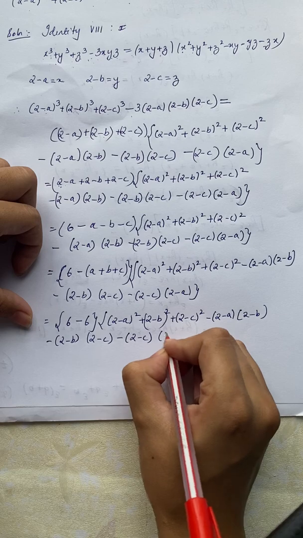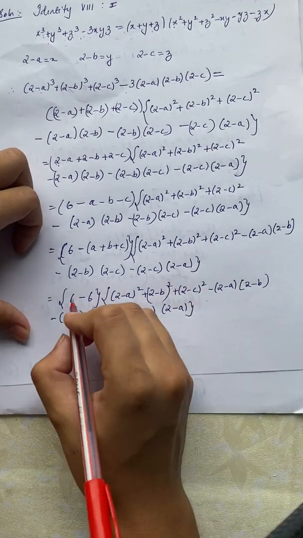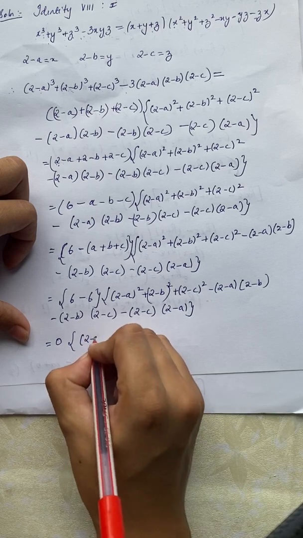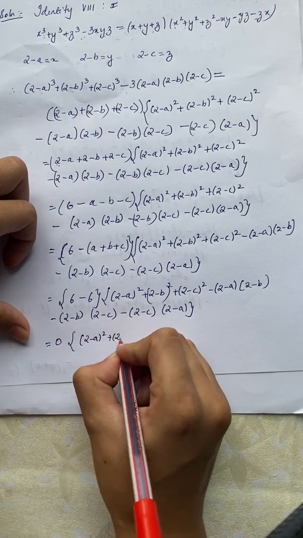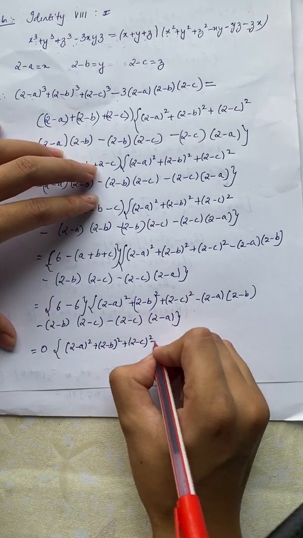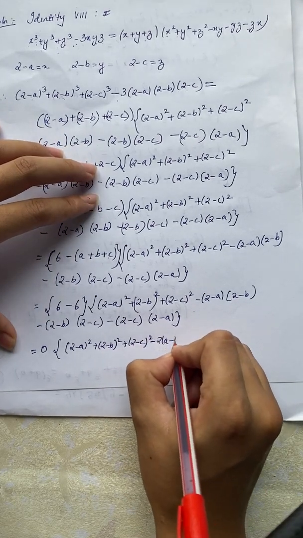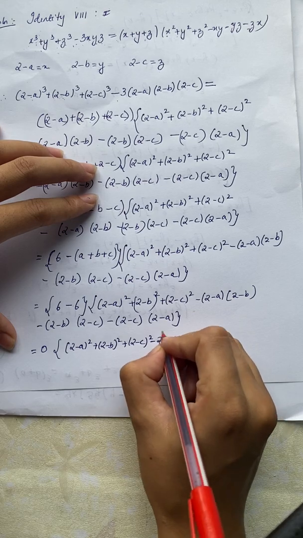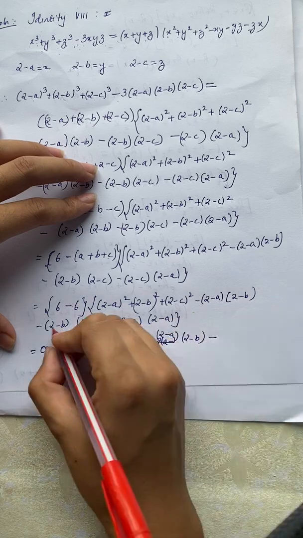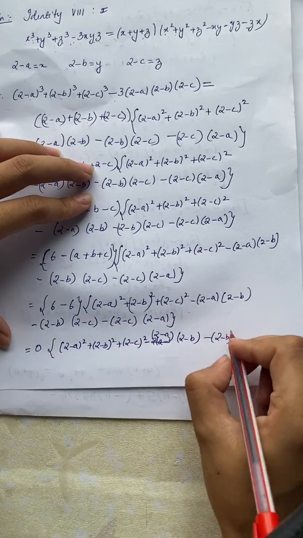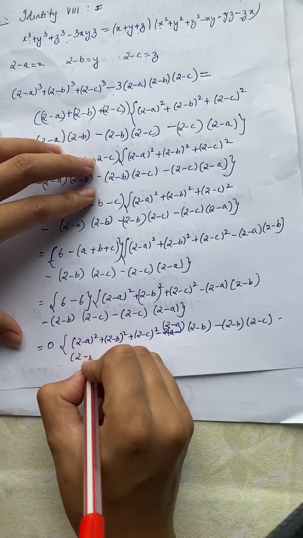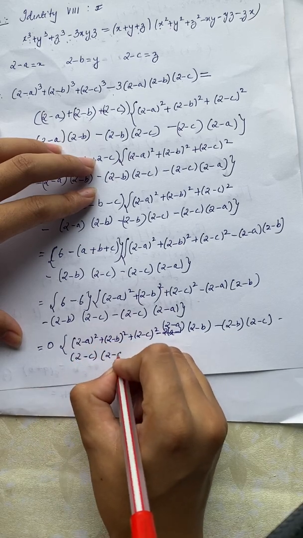Now 6 minus 6, 0, into (2 minus a) square plus (2 minus b) square plus (2 minus c) square minus (2 minus a)(2 minus b), minus (2 minus b)(2 minus c). Now I'm getting space to write all of this in one line. Minus (2 minus c) into (2 minus a).